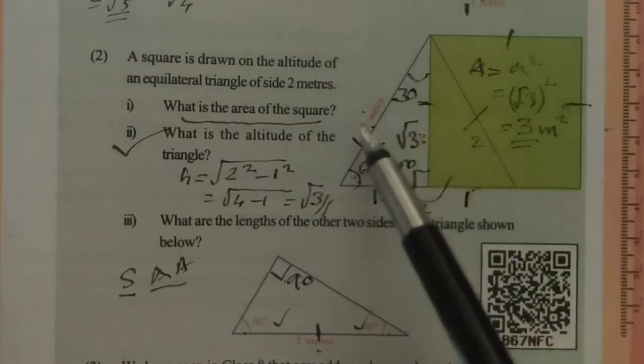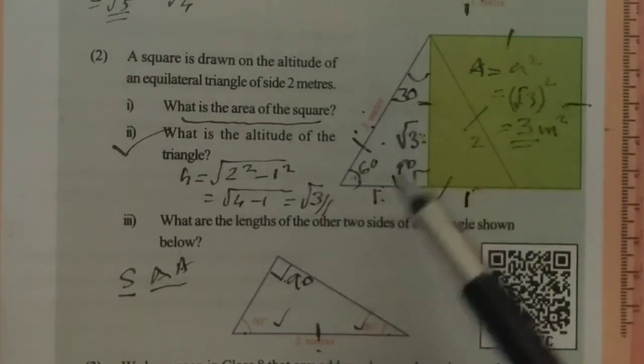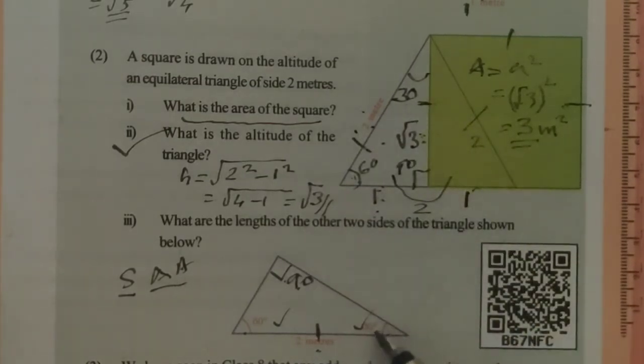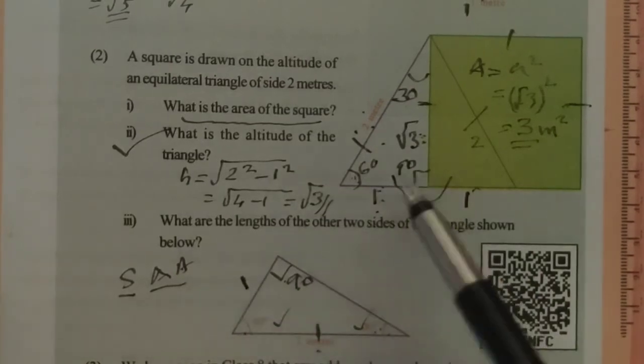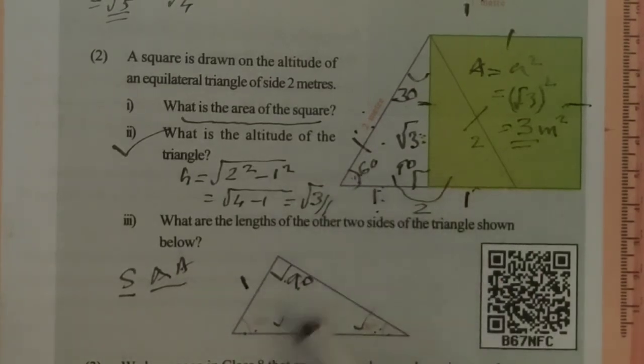Side opposed to 90 is 2. And side opposed to 30 is 1. And side opposed to 30, this 30 should be here 1. And side opposed to 60, what happened? Side opposed to 60 is here root 3. Therefore, this side should be also root 3.